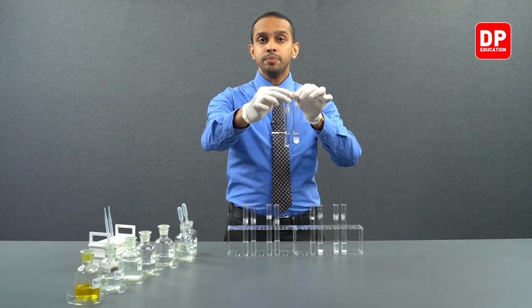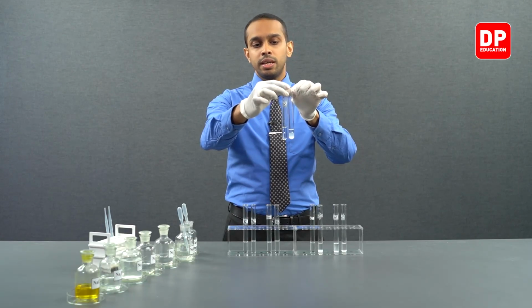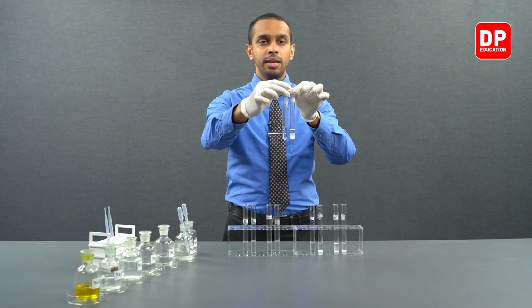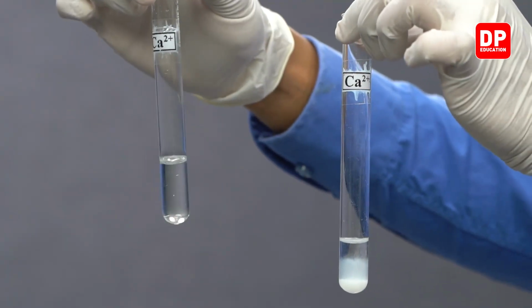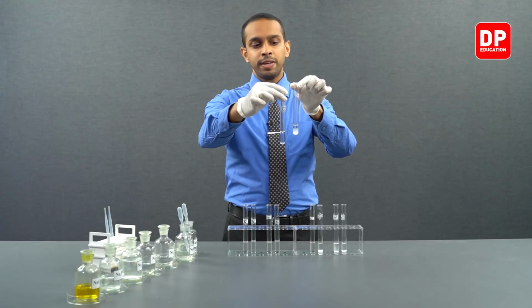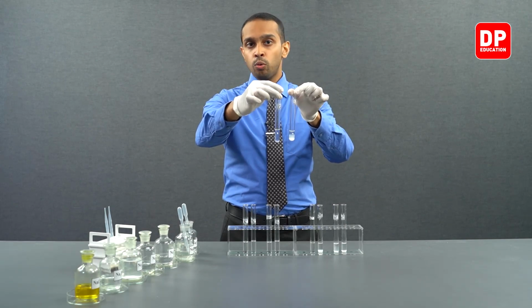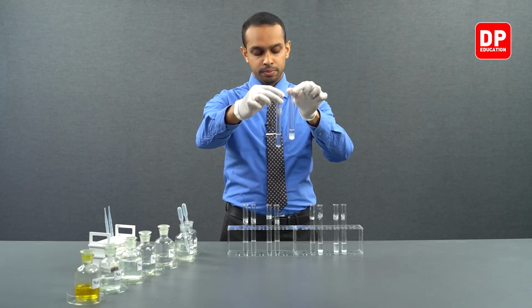On my right hand, I have calcium 2 plus aqueous ion solution reacted with bicarbonate anions. You can see it did not form a precipitate. On my left hand, I have calcium ions reacted with carbonate anion, forming calcium carbonate, a white color precipitate.